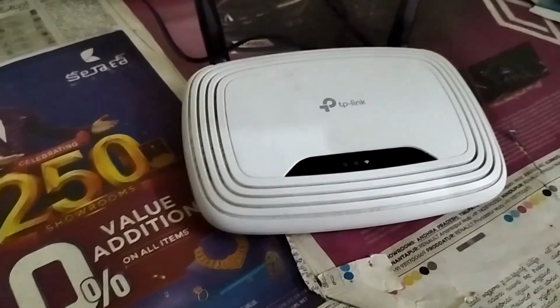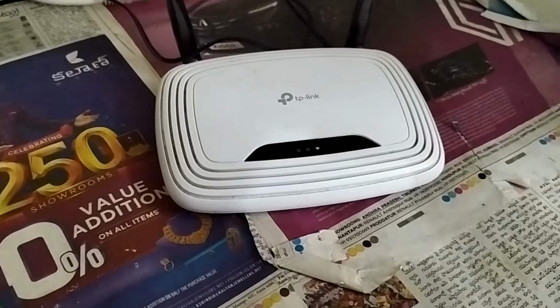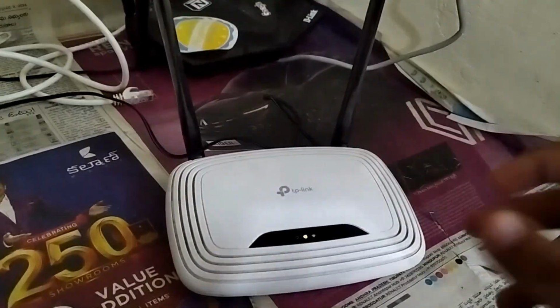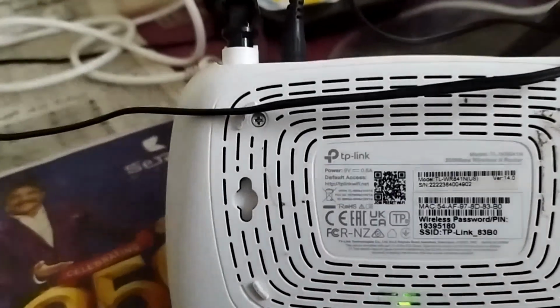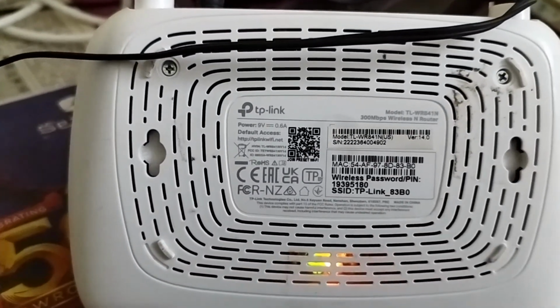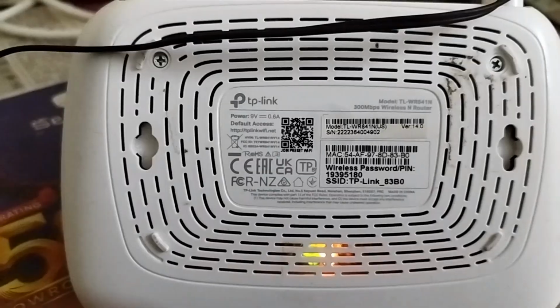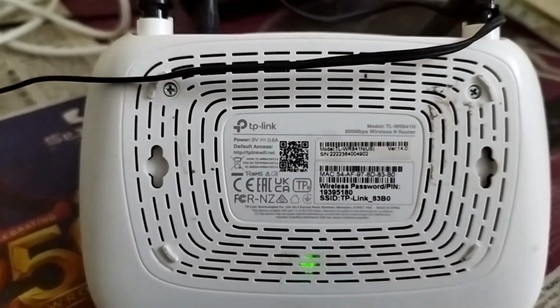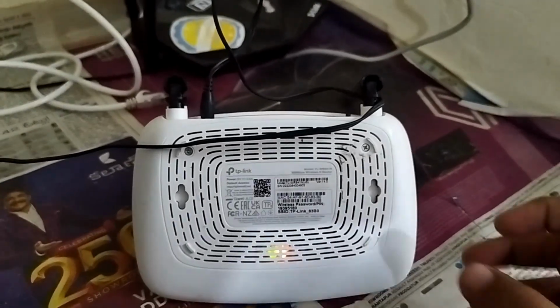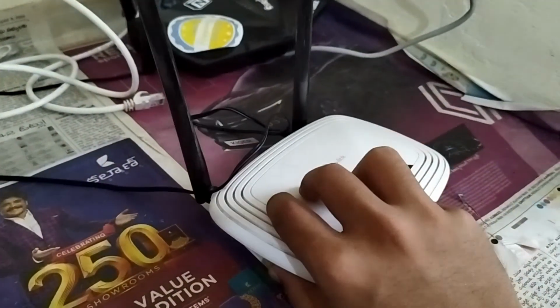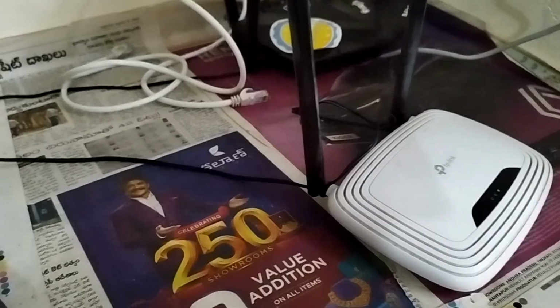So let's first see how to configure this TP-Link router. I switch it on, and on the back you will see some of the initial details. You can see its default address, its SSID and its default password, and you will find them on your router as well. So let's first connect it to our laptop wirelessly.